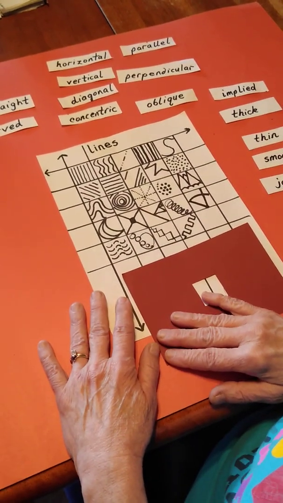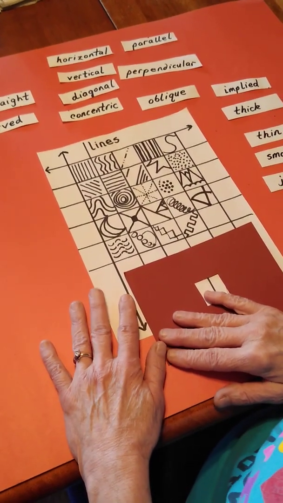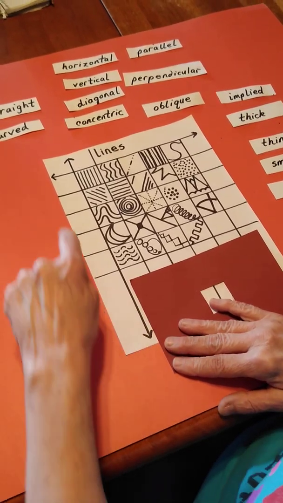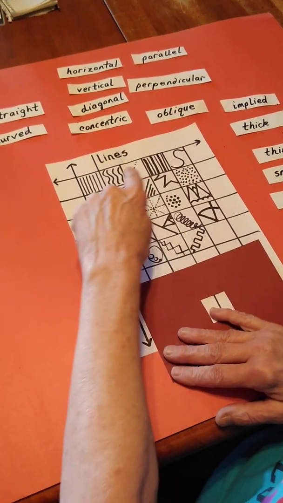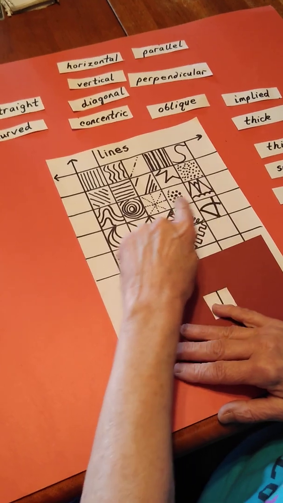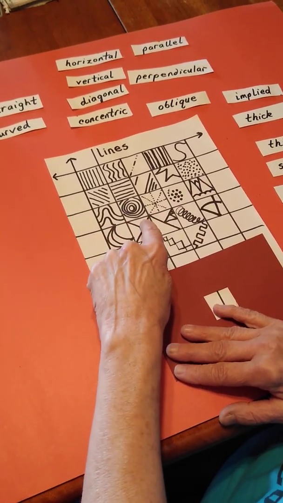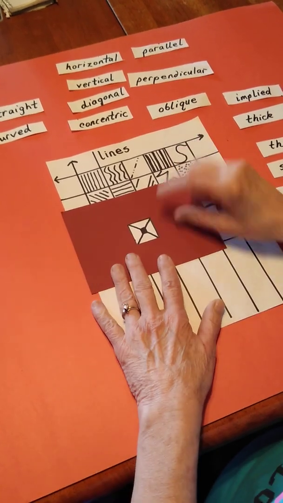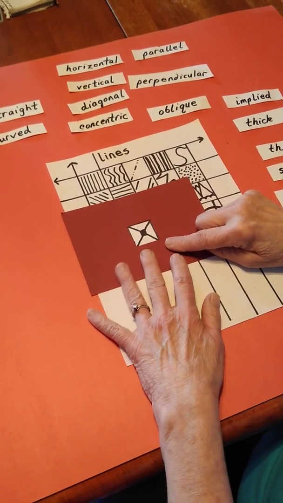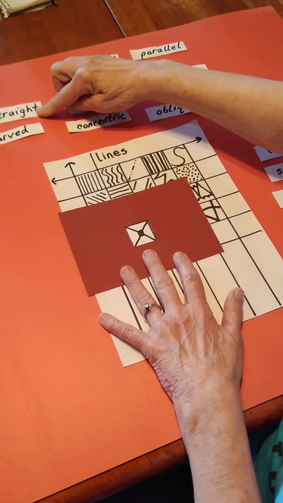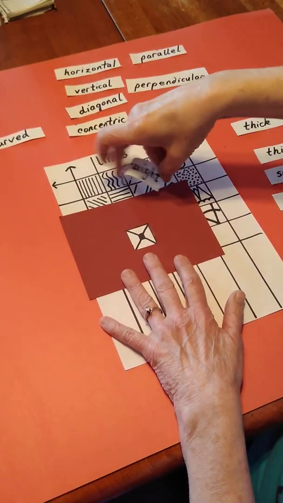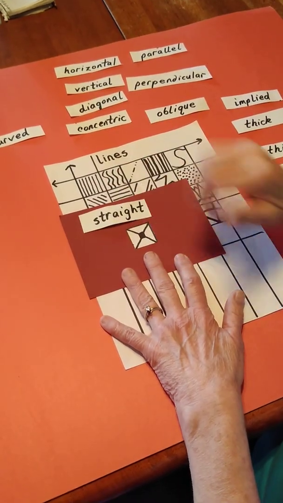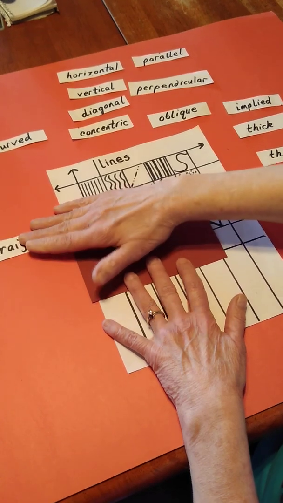Now let's play a game. I'm going to ask Jeff to tell me which one he wants me to stop at. There. This? Mm-hmm. I'm going to use my viewfinder, and now let's describe the lines we see here. Are they straight or curved? The lines are straight.